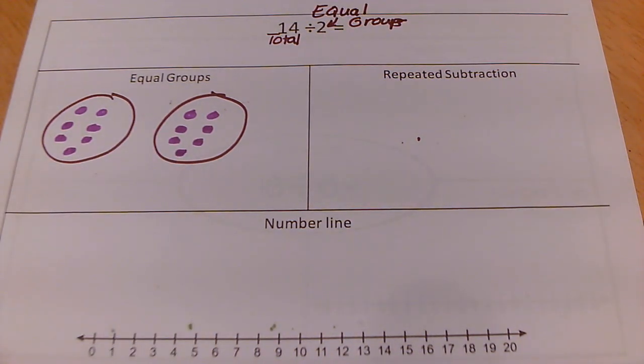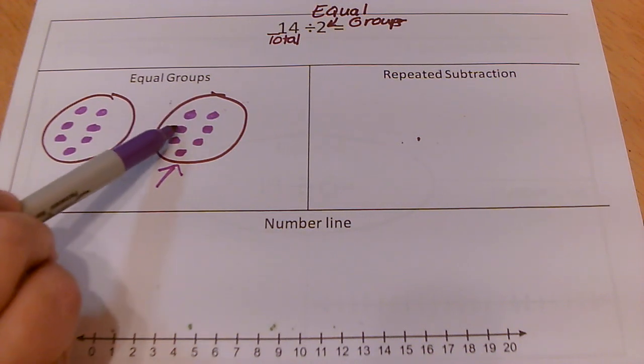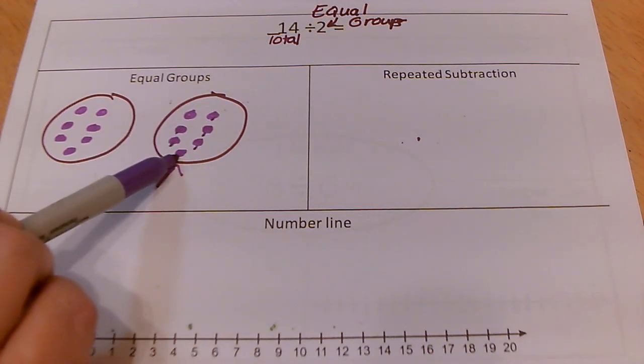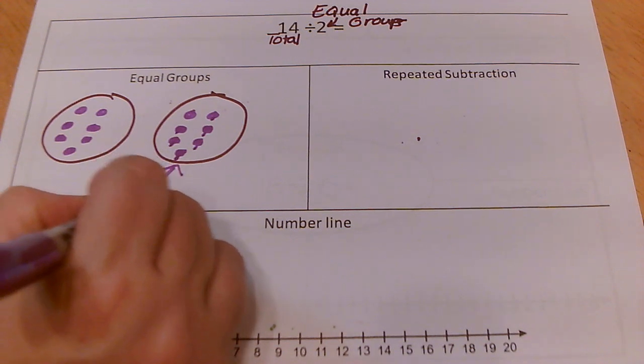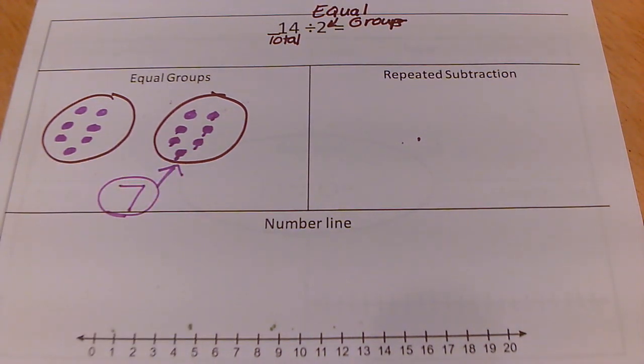All right, now I've reached 14. How many is in one group? In one group, I have, let's count, 1, 2, 3, 4, 5, 6, 7. In one group, I have 7. So 7 is my answer.